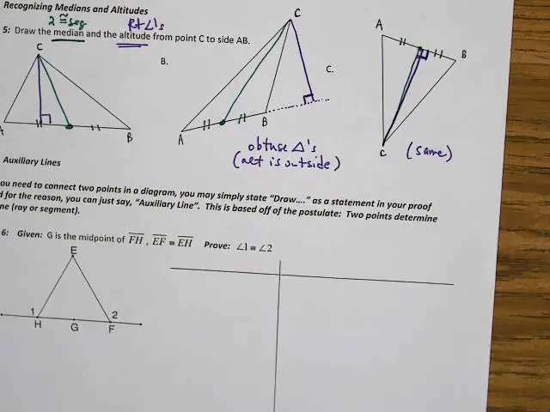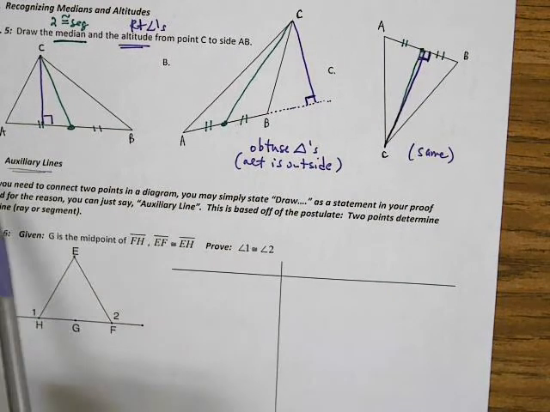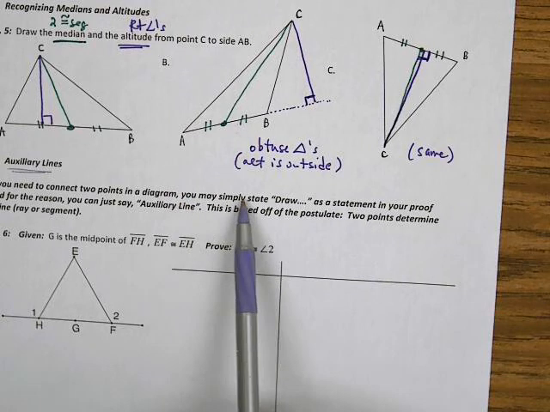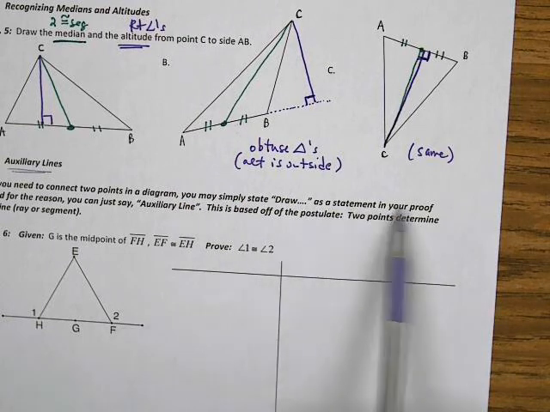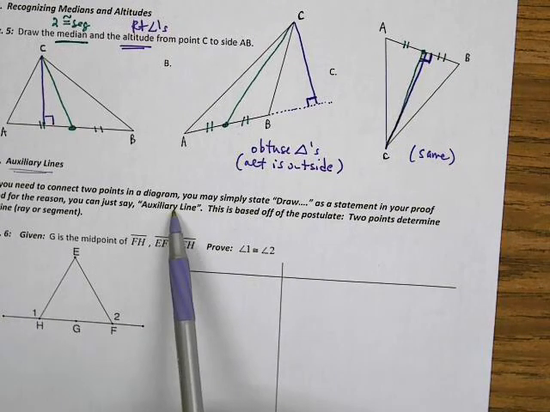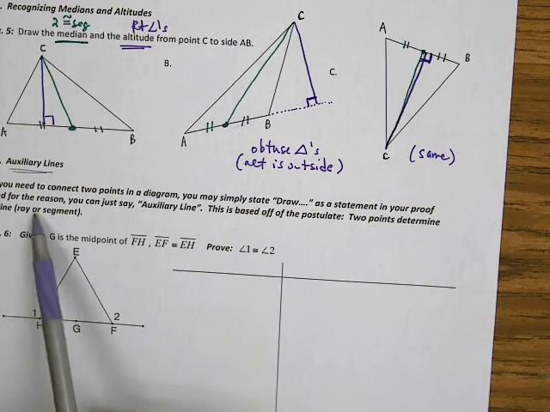All right, our last little target, I told you this was a pretty easy one. It was this one on auxiliary lines. It says, if you need to connect 2 points in a diagram, you may simply state draw as a statement in your proof. And for the reason, you can just say auxiliary line. It's based off this postulate that says 2 points determine a line, ray, or a segment.